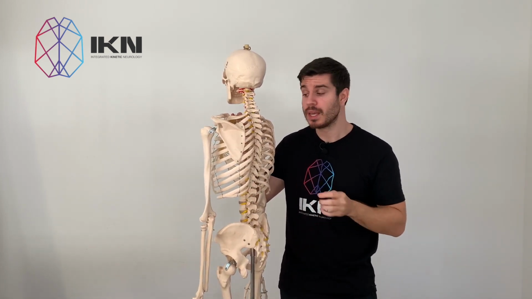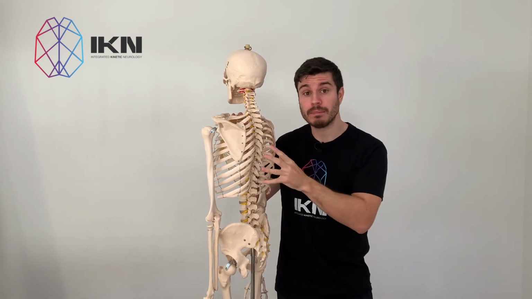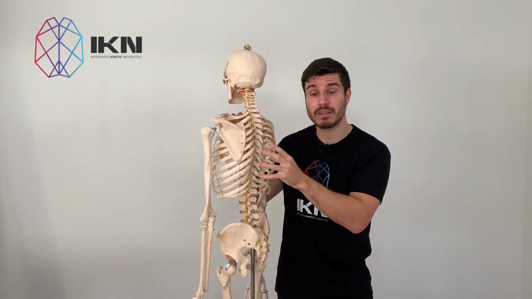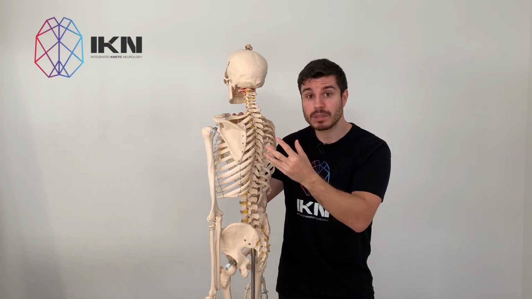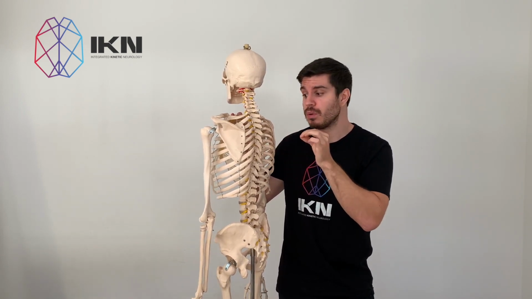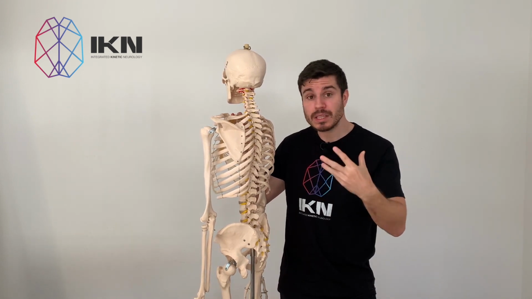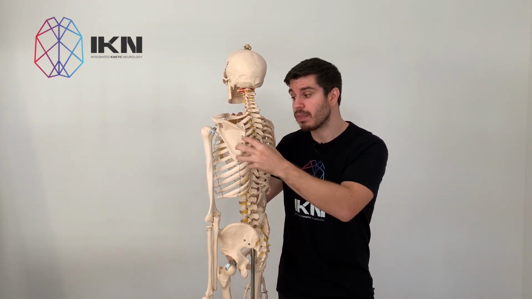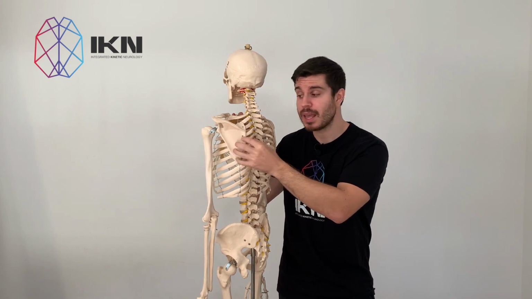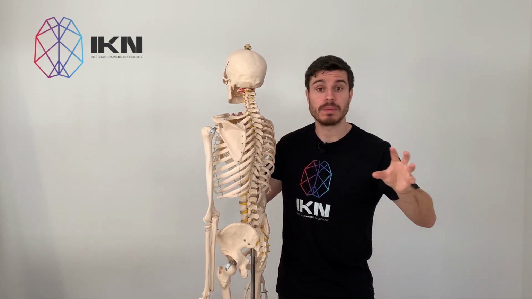Firstly, we need to appreciate that there are 17 muscles that attach to the scapula. 17 of them. So with 17 muscles, it's going to be very difficult to determine the load capacity of each individual muscle. What's easier for us is to appreciate the behavior of the joint segment and use that as our guide for treatment and rehab.